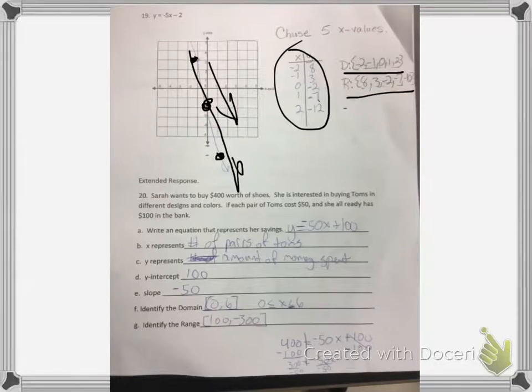My domain here is going to be all my x values, and my range is going to be all my y values. Alright, number 20, Sarah wants to buy $400 worth of shoes. Alright, she is interested in buying Toms. You know, designs and colors of each pair of Toms is $50. And she already has $100 in the bank. So write an equation, y equals -50x plus 100. It's -50 because she's spending money on the Toms.